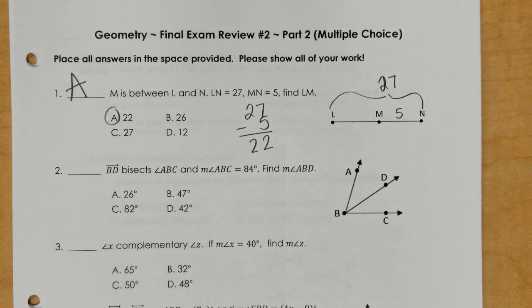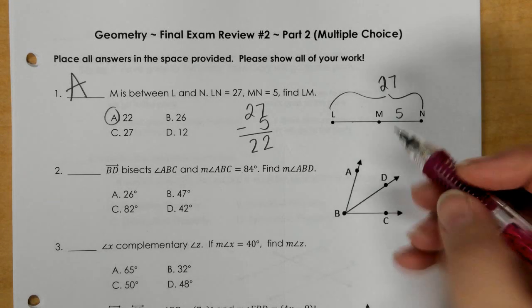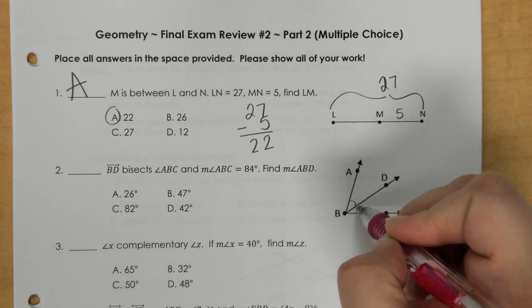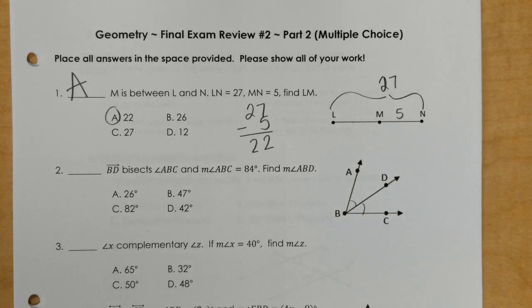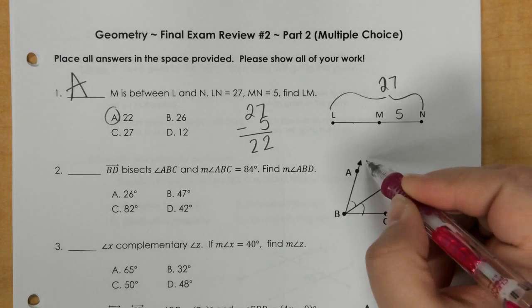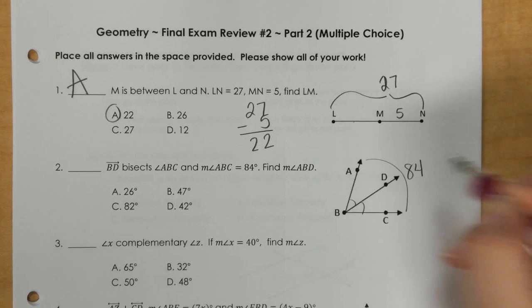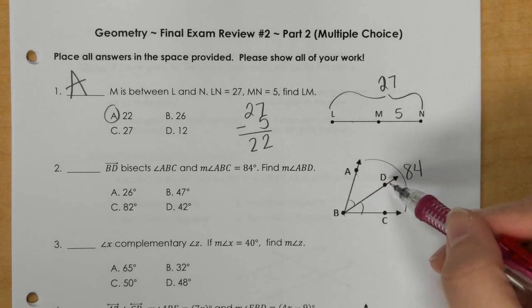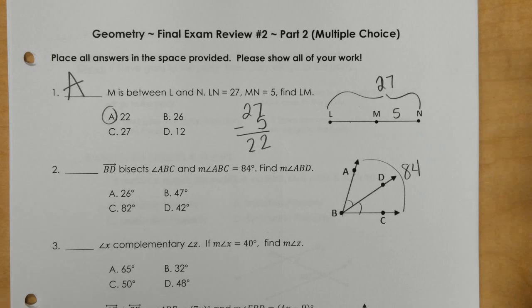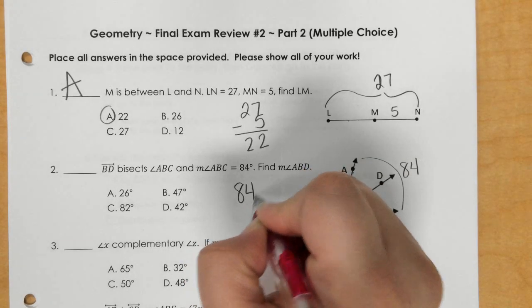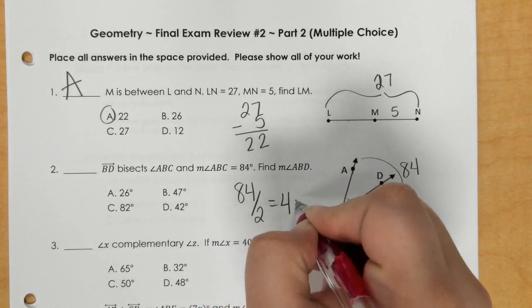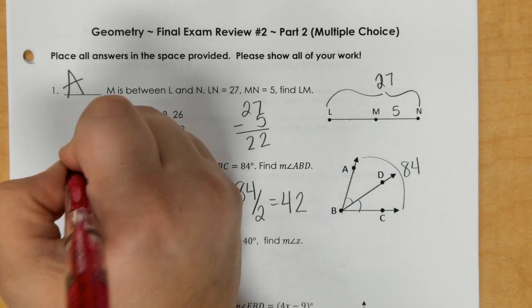Okay. For number 2, it says that BD bisects angle ABC. So this ray bisects this big angle, which makes these congruent. If ABC, the whole thing, is 84, how do we find angle ABD? Well, we just divide by 2. So 84 divided by 2 is 42, which is D.